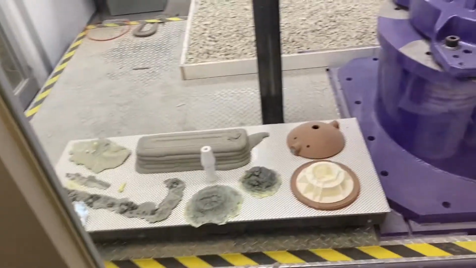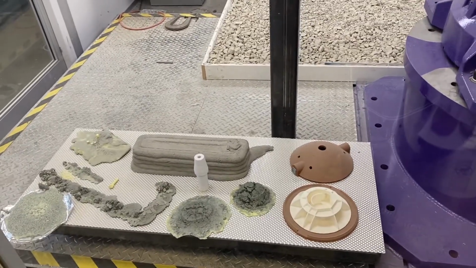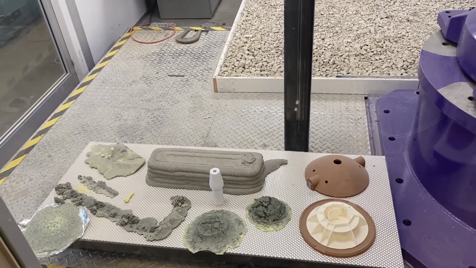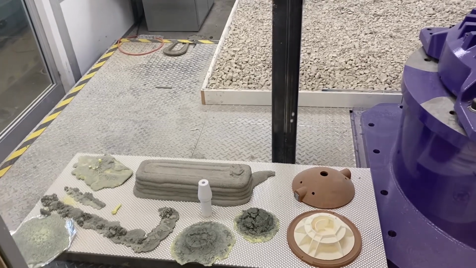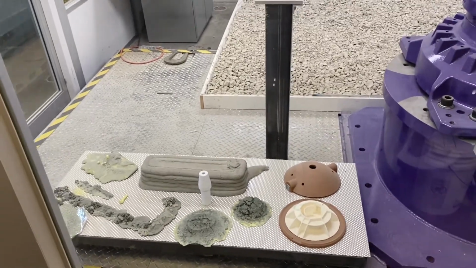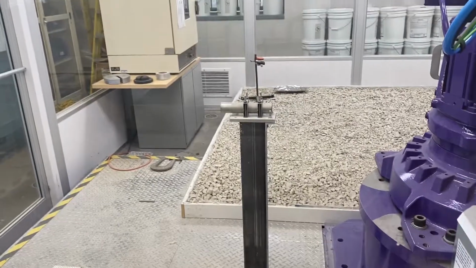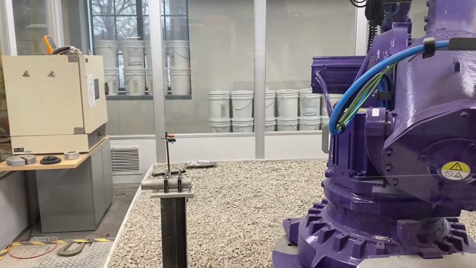And then these are some of the samples that we were doing research on and printing with this robotic arm.